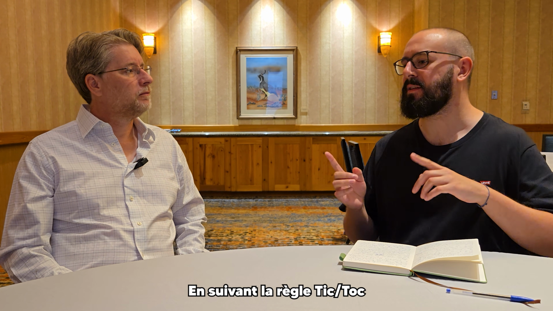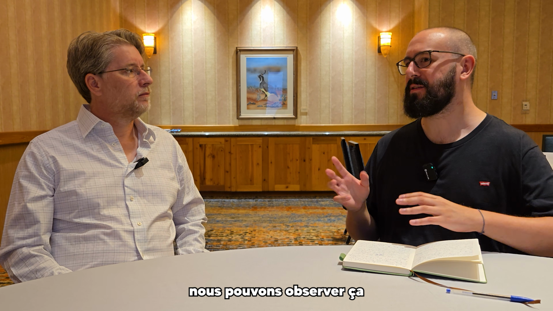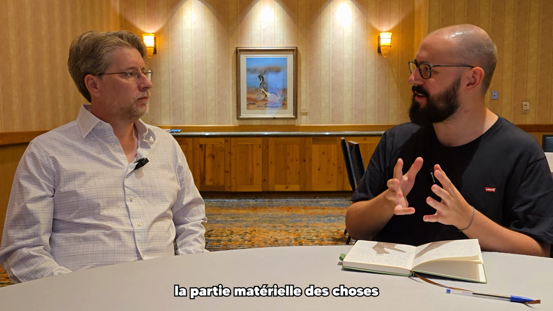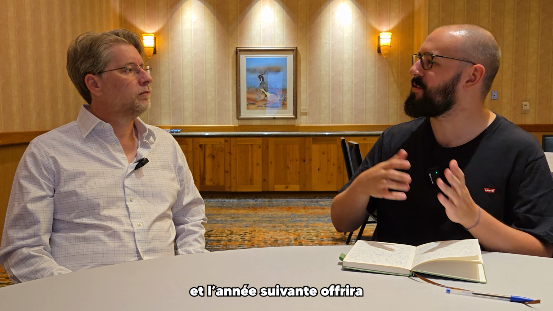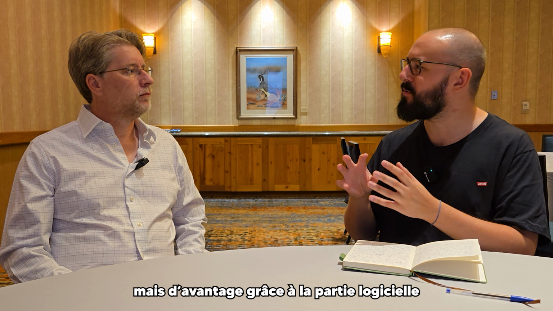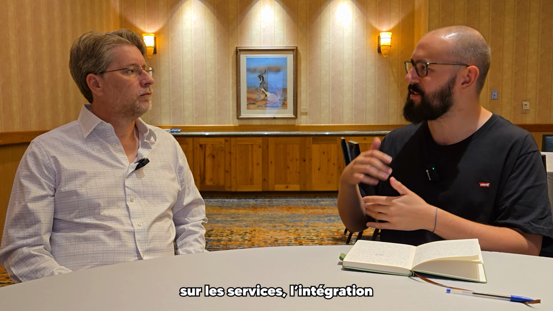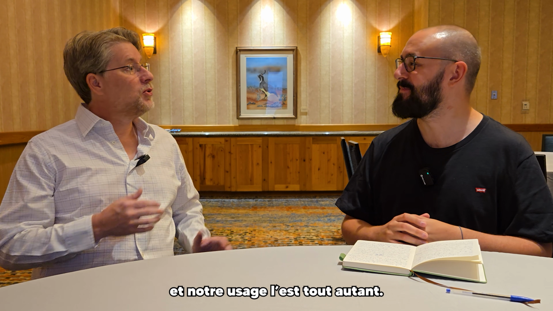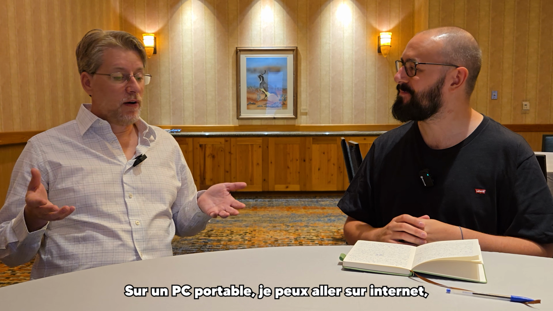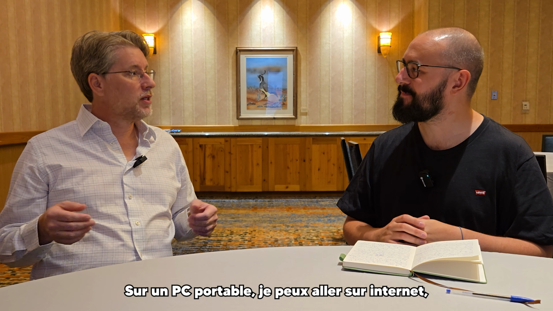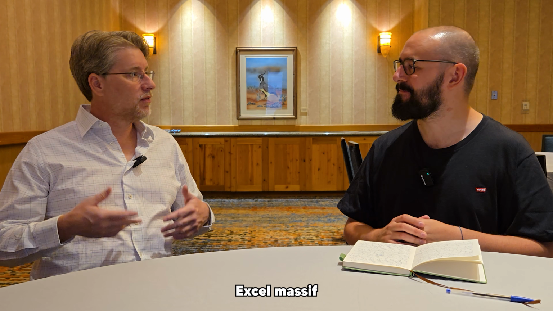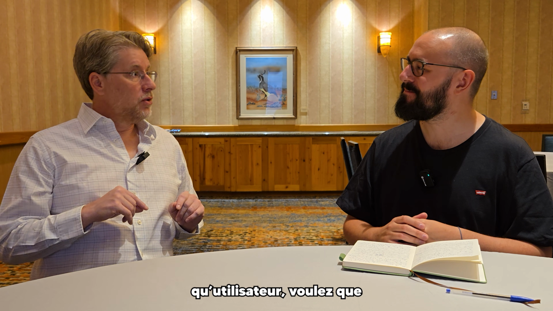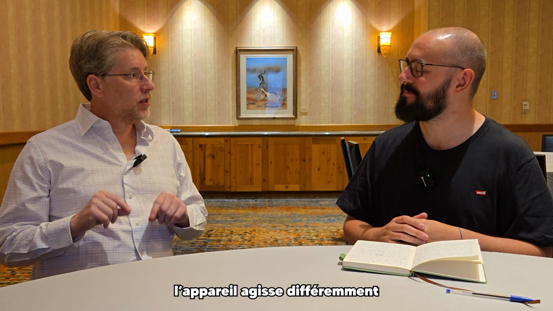Yeah, from a TikTok standpoint, right? We kind of see that because we see evolutions in process nodes, and pretty much the hardware side of stuff for the first year, and then the second year would be the same type of gains, but more so on the software side and on the controlling side, drivers and that kind of stuff. The platforms are complicated, and how you use it is complicated, right? If I'm on a laptop, I can be browsing, I can be playing videos, I can be running some massive Excel spreadsheet that takes all day to recalculate, right? And so you, as the user, want the hardware to behave differently depending on what you're doing.